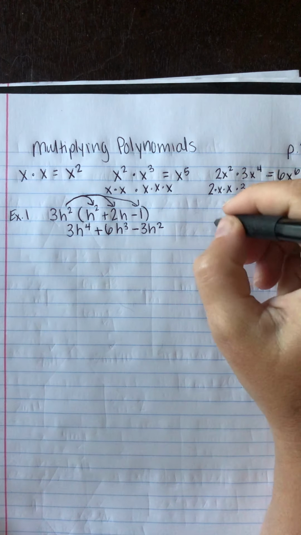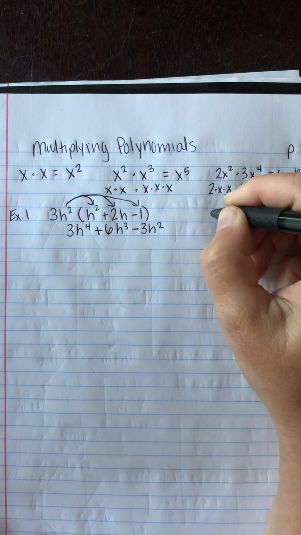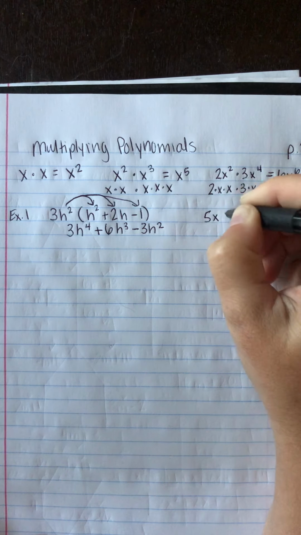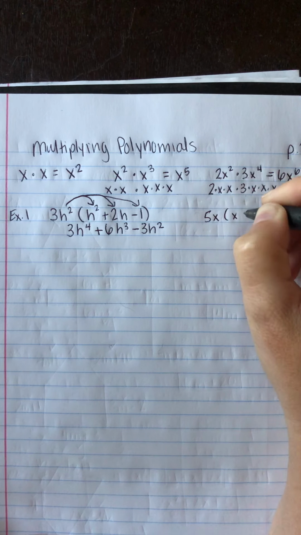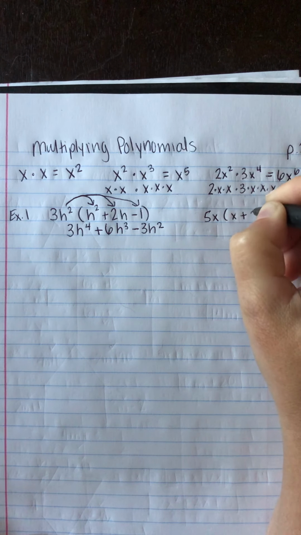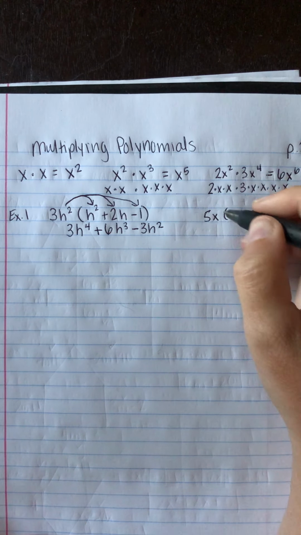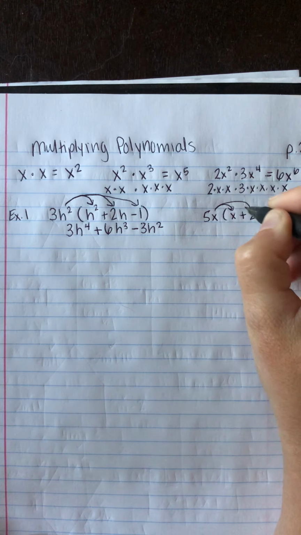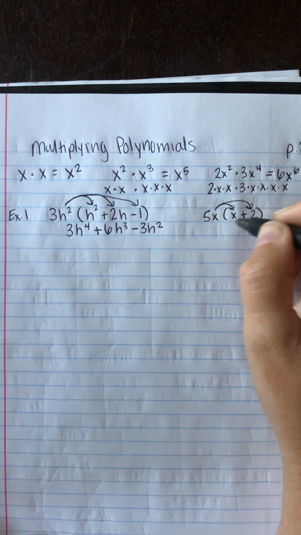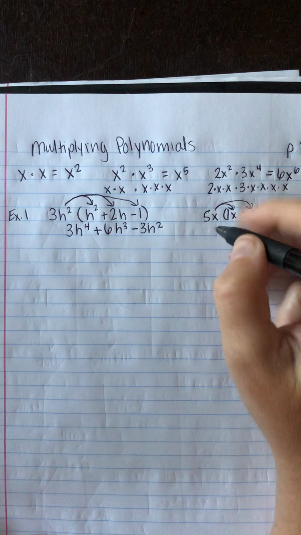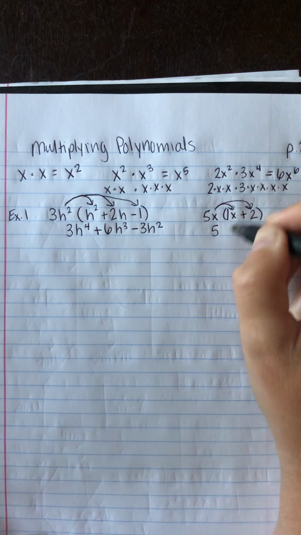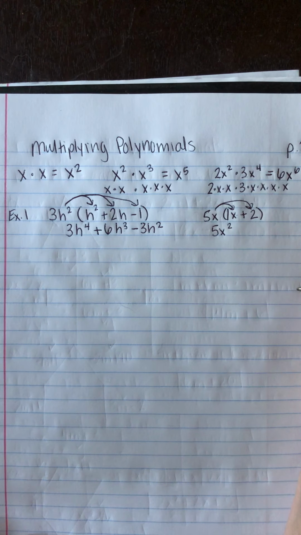All right. So another example of this might be, you might have something like 5x being distributed to x plus 2. And again, you would just distribute 5 times 1, really, essentially. 5 times 1 is 5, so x times x is x squared, be the first term.